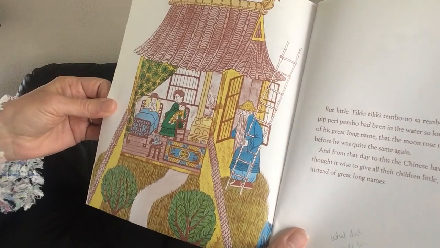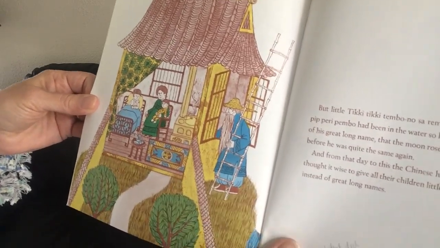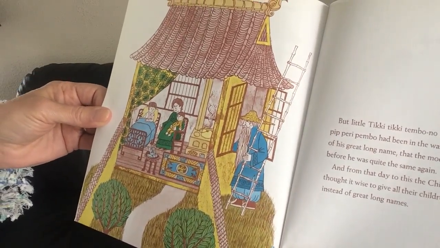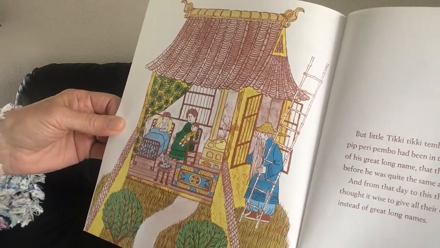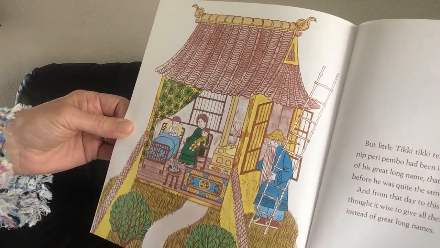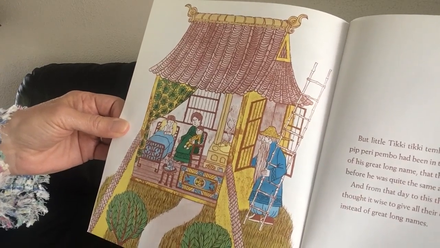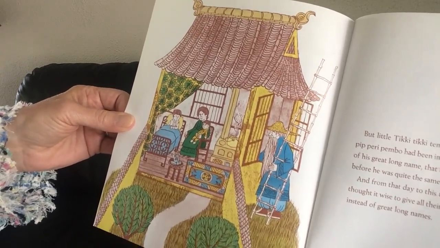But little Tiki Tiki Tembo, no Sarembo, Chari Bari Ruchi Pip Perry Pembo had been in the water so long, all because of his great long name, that the moon rose many times before he was quite the same again.